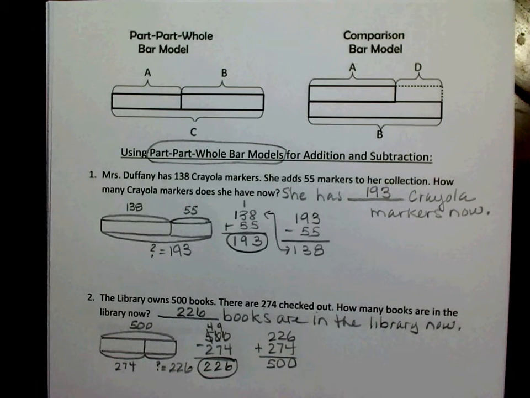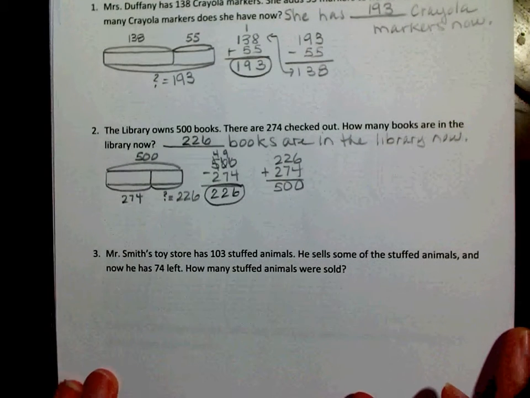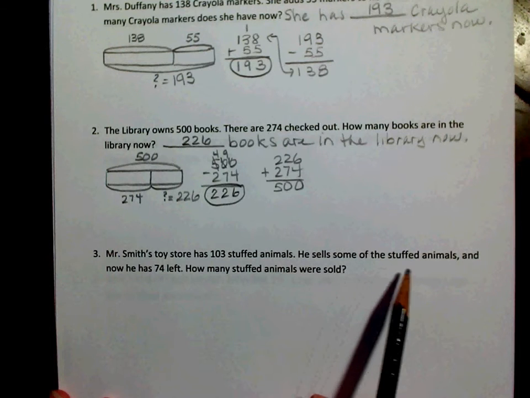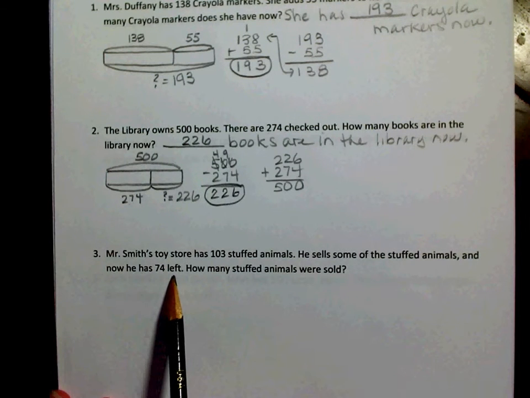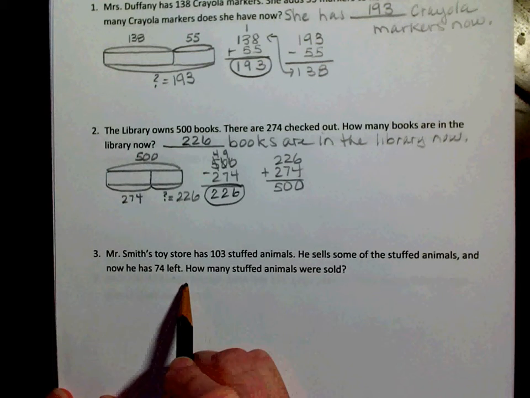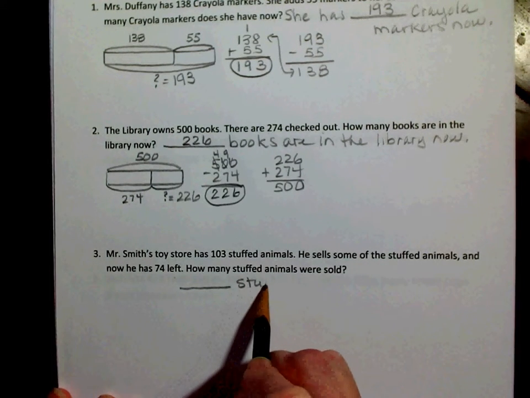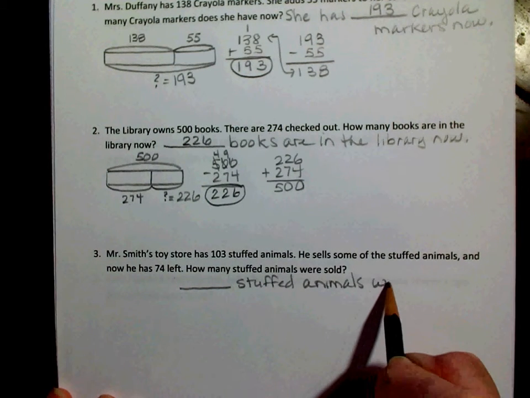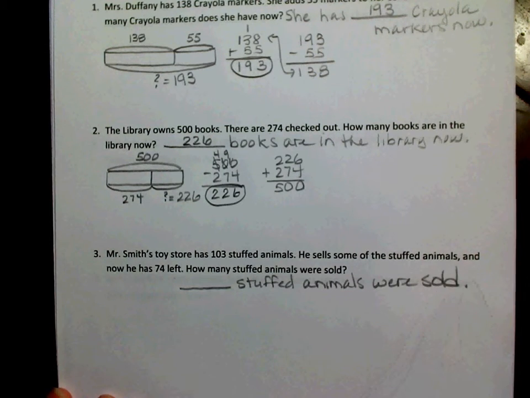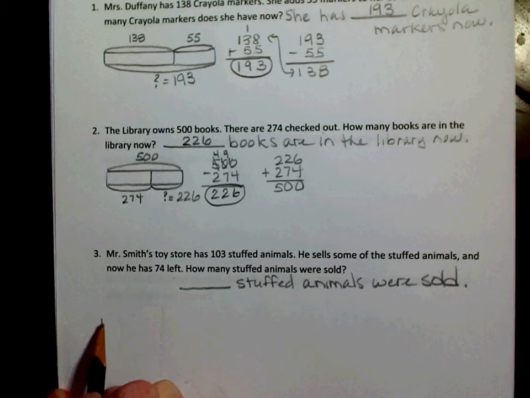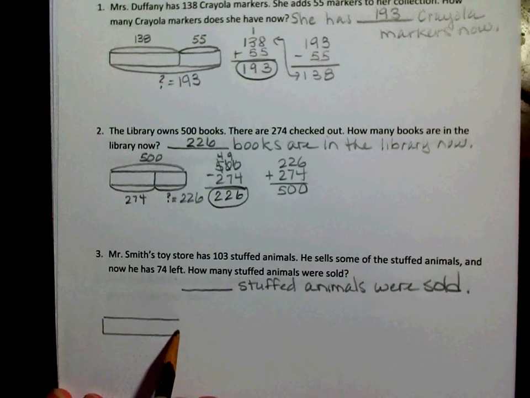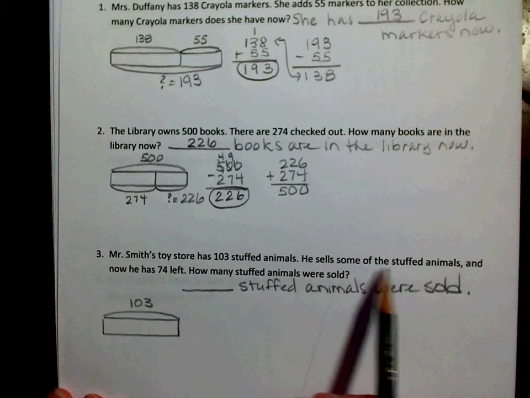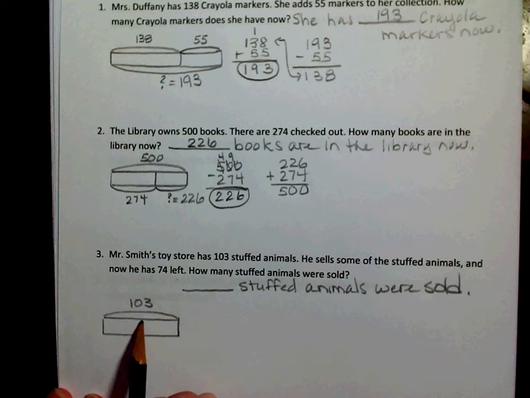The third one says Mr. Smith's toy store has 103 stuffed animals. He sells some of the stuffed animals, and now he has 74 left. How many stuffed animals were sold? Stuffed animals were sold. Okay, and then we would start reading again, start drawing our bar model. Mr. Smith's toy store has 103 stuffed animals. He sells some of the stuffed animals, so he sells some of them.